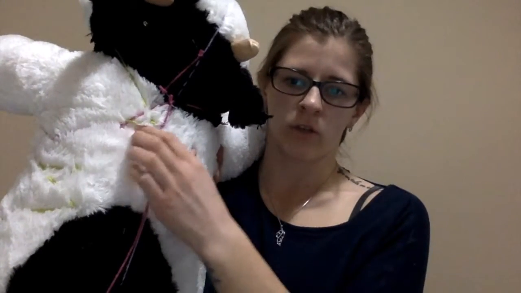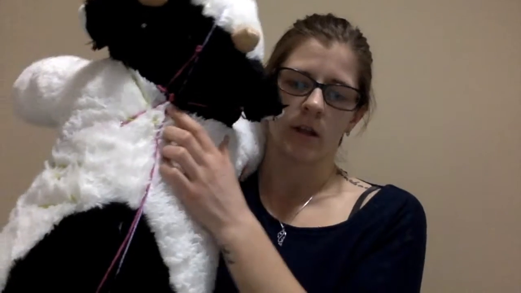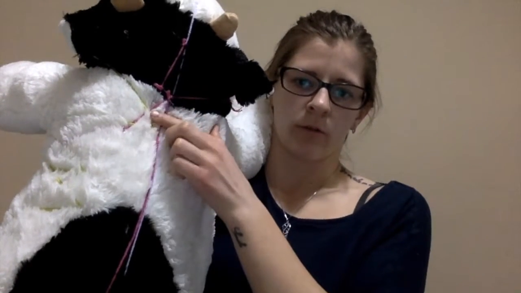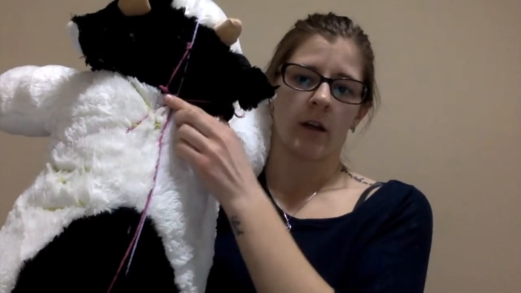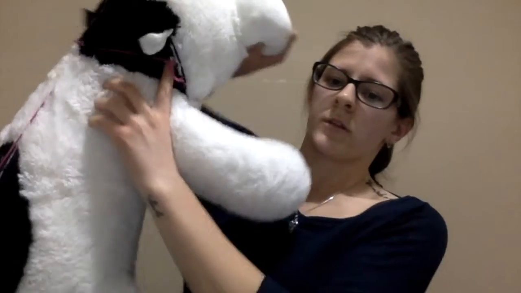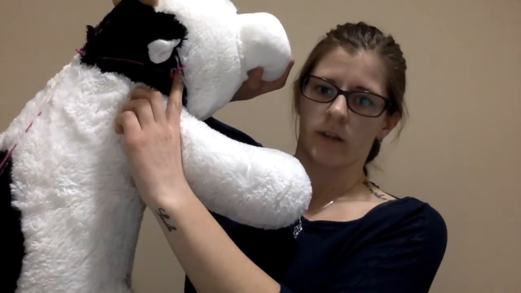Then the rhomboids major and minor are going to bring it to the lower cervical and upper thoracic spinous process again, and then through the splenius capitis to meet up with the mastoid process again.